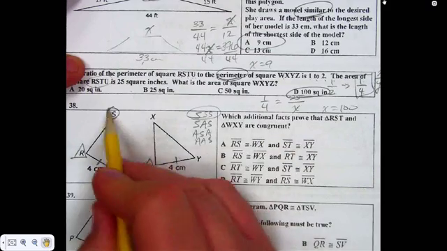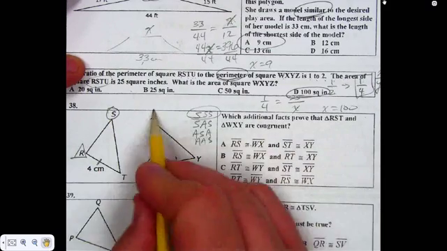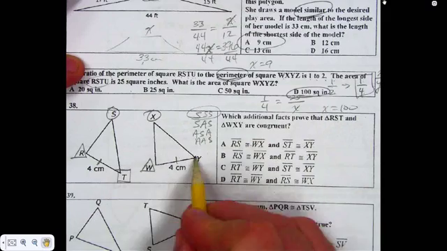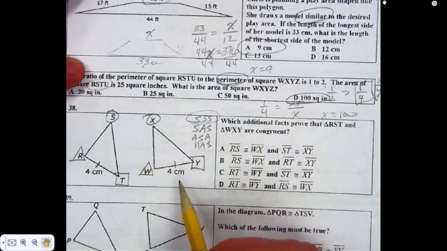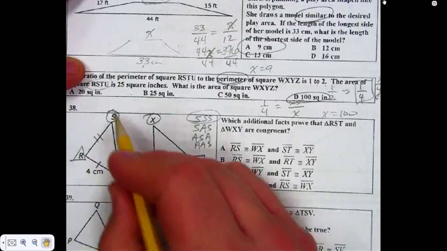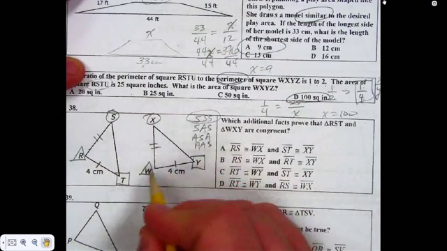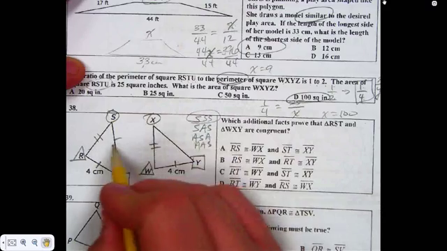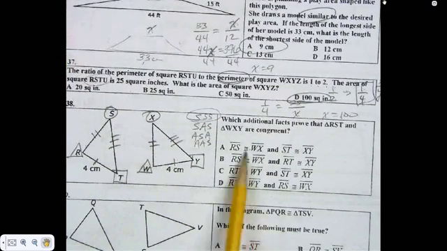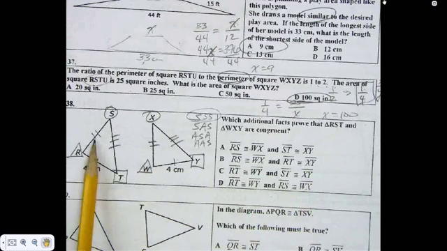S corresponds to what? X. T corresponds to what? Y. U, Y. Okay, so that would mean that triangle to circle needs to correspond to triangle circles. So all you've got to do, you've got it marked correctly. You just need to look and see which one of these is saying what you have here.